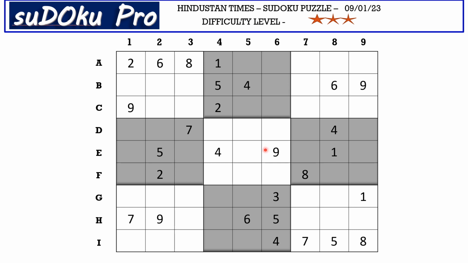Let me start today's puzzle with a shortcut. Now in H row, these 3 cells are blocked by 8 and we have 8 in column 3, once again blocking this cell. Now we are left only with one empty cell and 8 goes here.